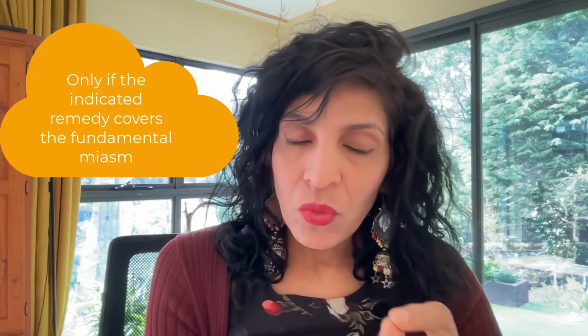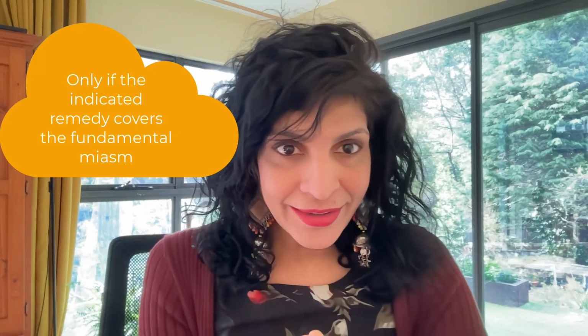Isn't this great? But this can happen only when that indicated remedy also covers the fundamental miasm. This is ideal. This is what every practitioner aims for. But this can happen only in cases where we have a well-developed disease picture, good peculiars, traced right to stage 4, which is the fundamental primary miasmatic trigger.